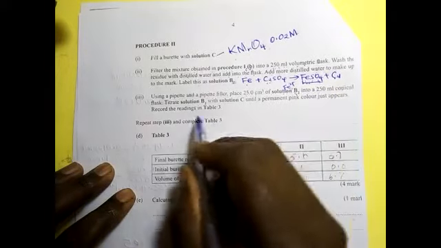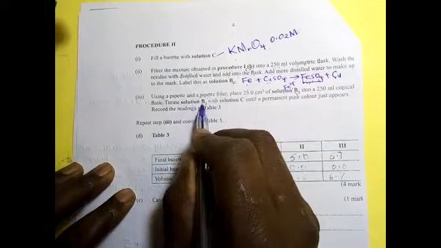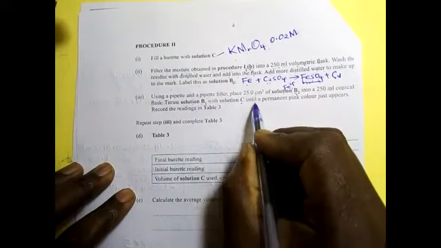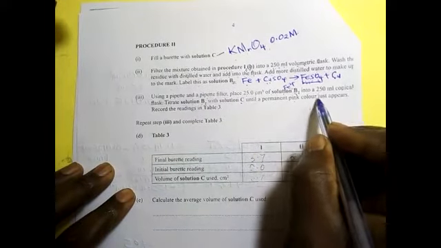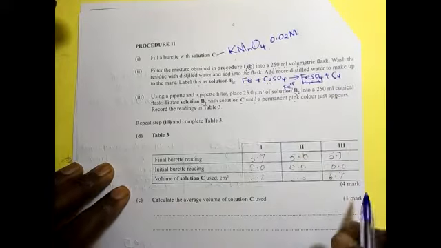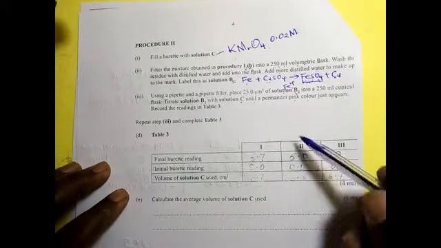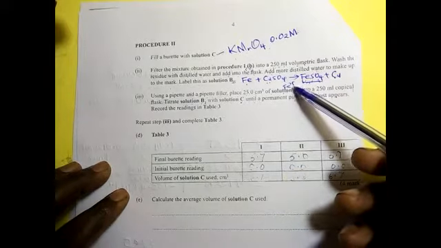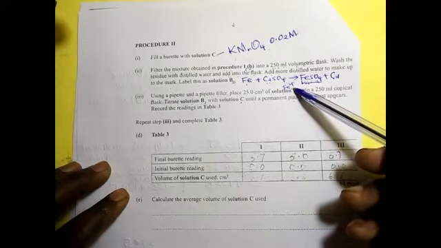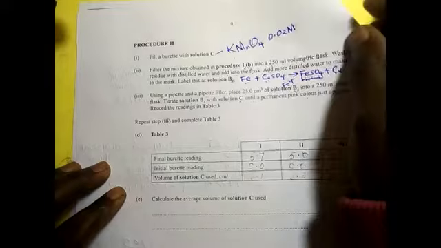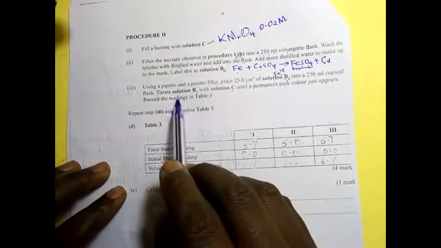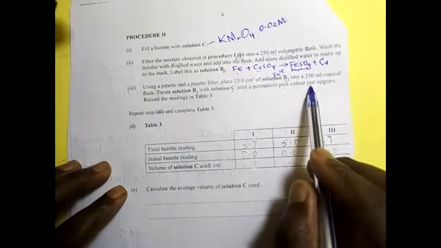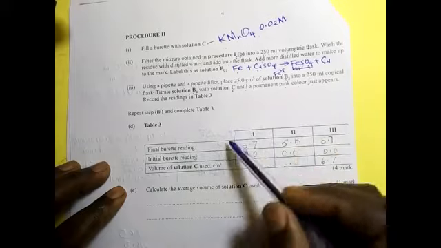That is what you need to understand. Into the conical flask, titrate solution B with solution C until a permanent pink color just appears. Very correct. Remember, this one is an oxidizing agent, so it is going to oxidize iron 2, and then we are going to see. So when the permanent pink color just appears, then we record in our table.